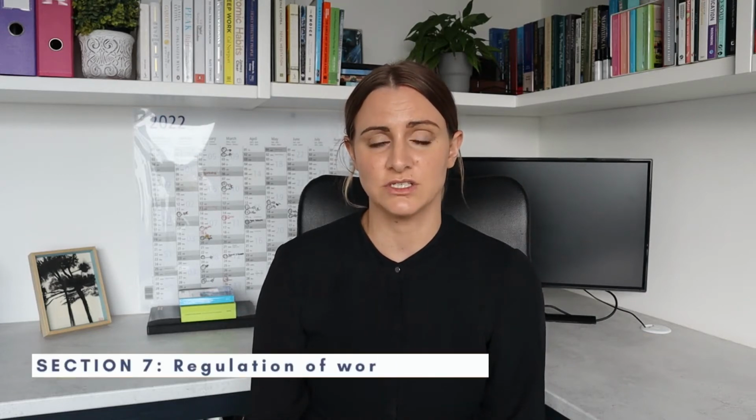The second thing is that although those earning over the threshold are excluded from provision 9 of the Basic Conditions of Employment Act, they are not excluded from provision 7. And this, broadly speaking, again, refers to the consideration of health and safety as well as an employee's family responsibilities when determining the hours of work.